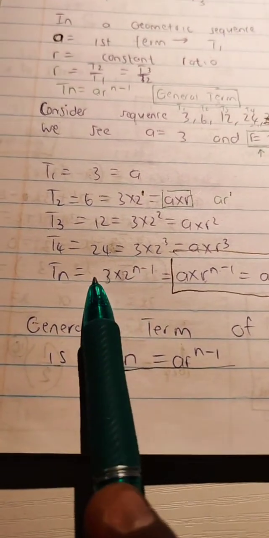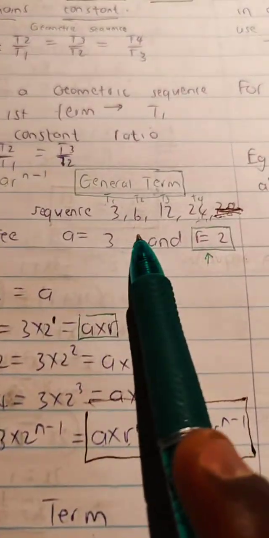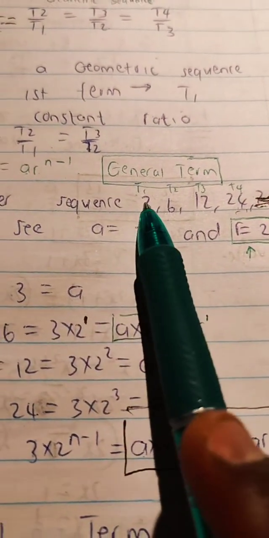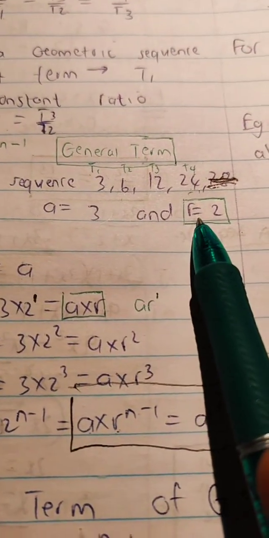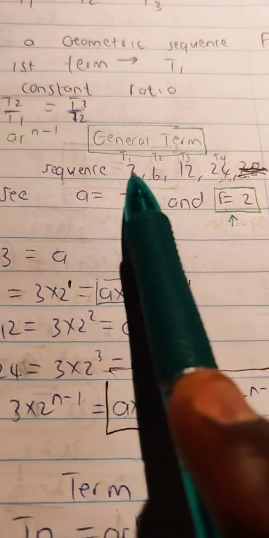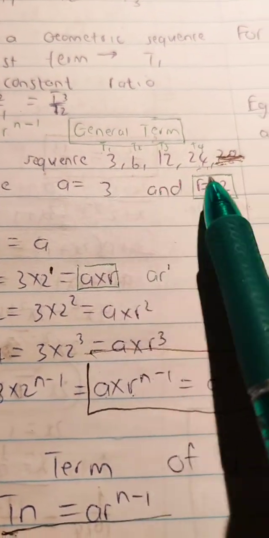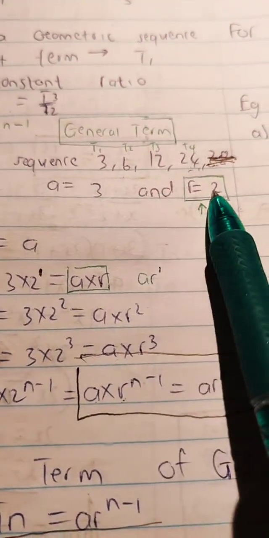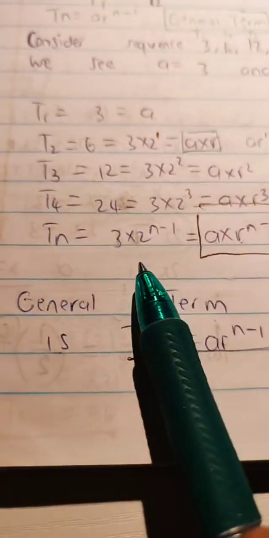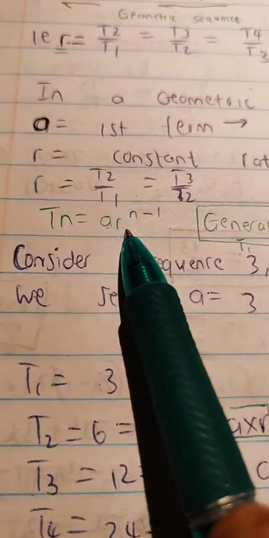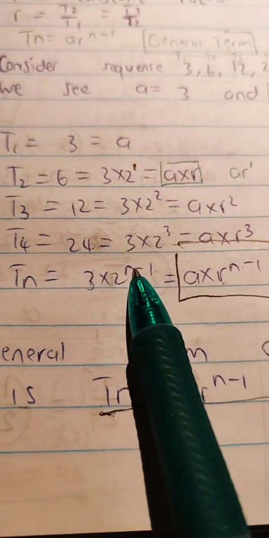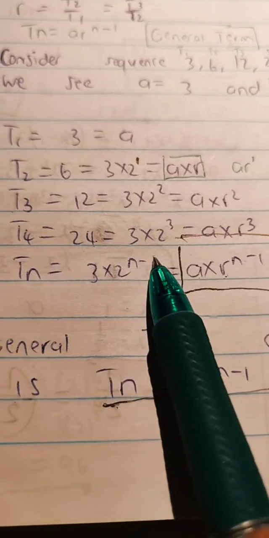And then if we want to write the actual general term of this specific sequence, we write down what a is, the first term. We calculate the constant ratio. 6 divided by 3 is 2, 12 divided by 6 is 2, 24 divided by 12 is 2. So therefore we substitute in the place of a, the first term, which is 3, and in the place of r, the constant ratio, which is 2, and we raise it to the power n minus 1.